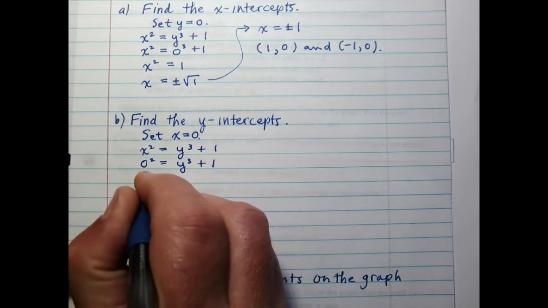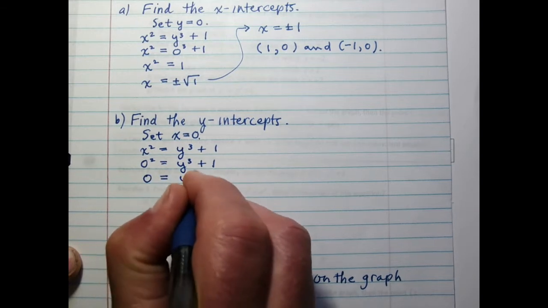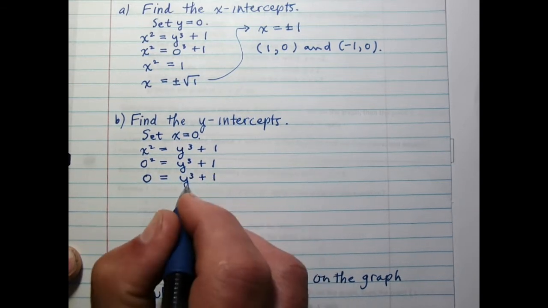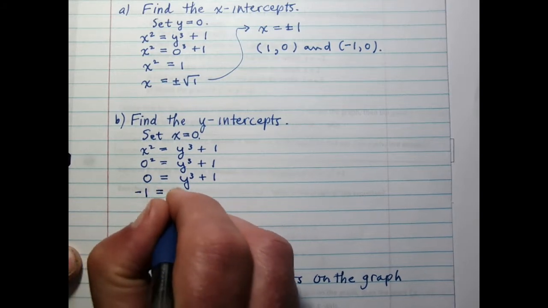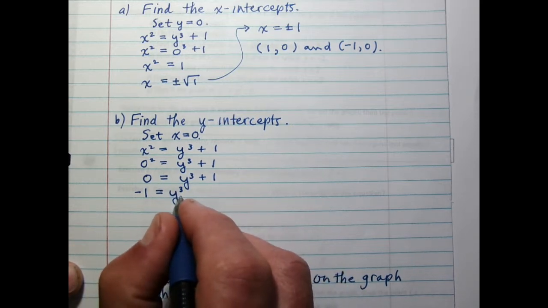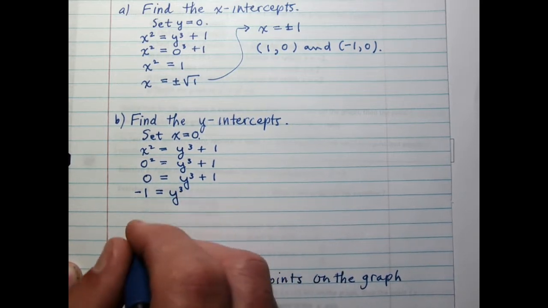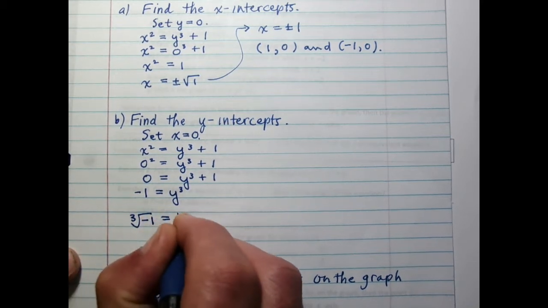So I have 0 squared, or just 0, equals y cubed plus 1. I want to isolate the y cubed, so I subtract 1 from both sides. I get negative 1 equals y cubed. To solve this equation, I need to take a cube root. The cube root of negative 1 is y.